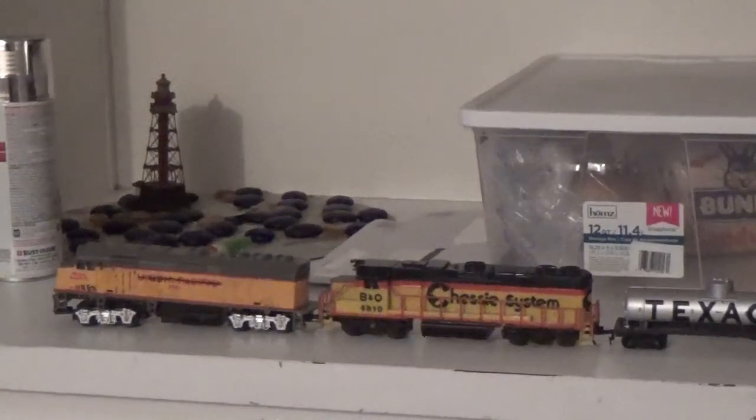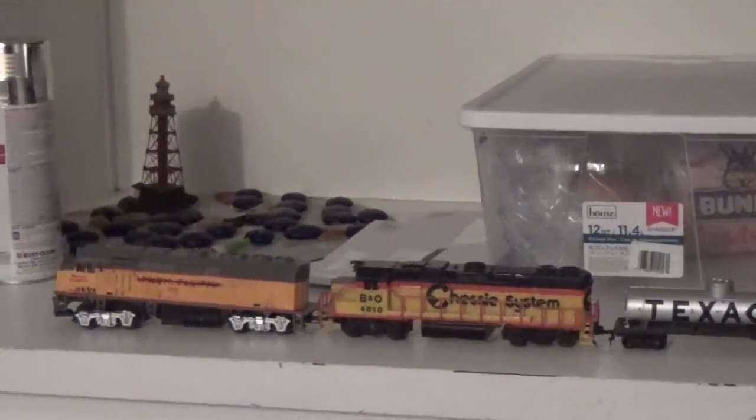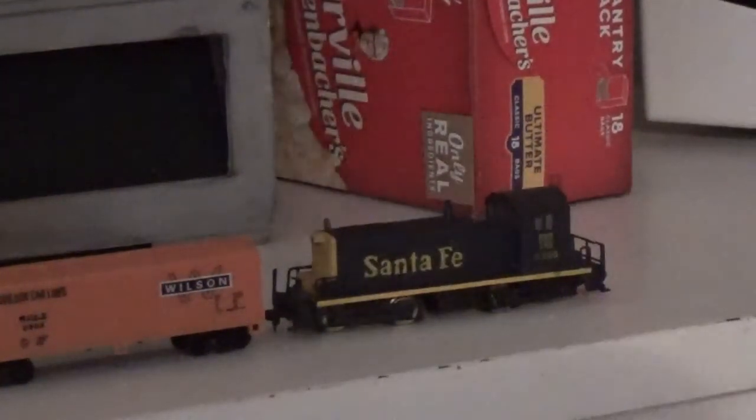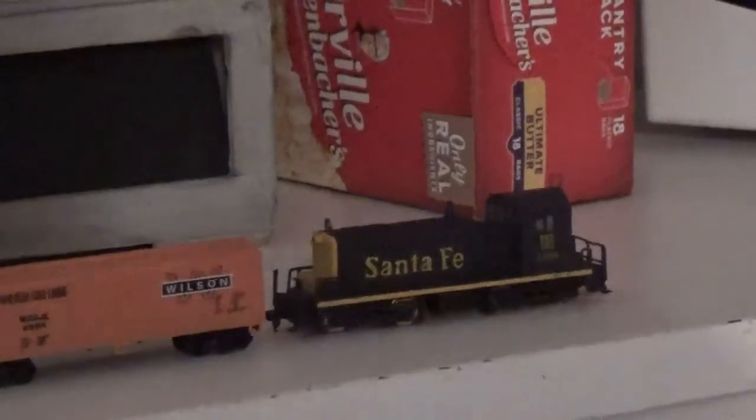If you want to see that, the link will be in the description. And right behind it is this chassis system GP38-2. These are the two units up front. And all the way over here is your DPU, an ATSF SW1. So by 2x1 setup they mean two up front and one in the back.